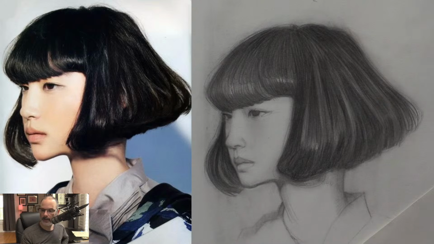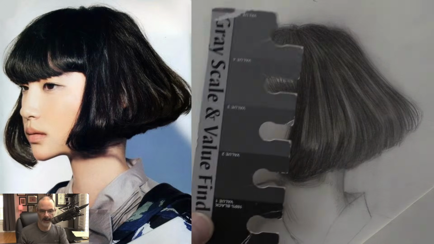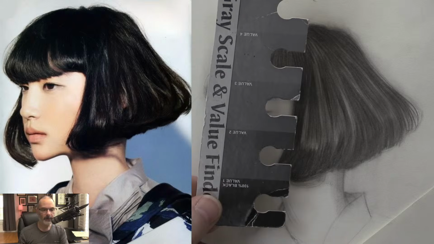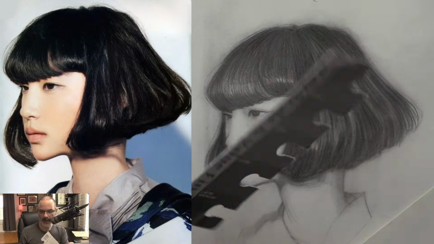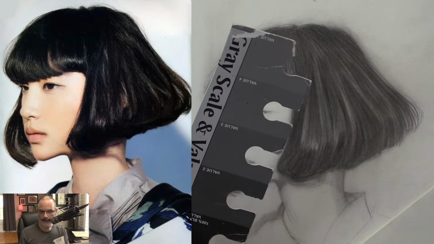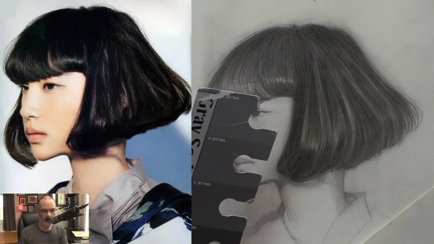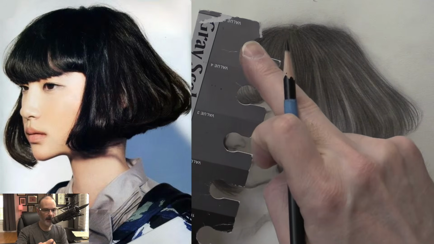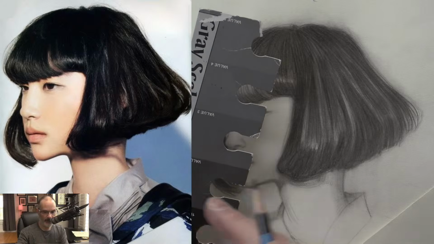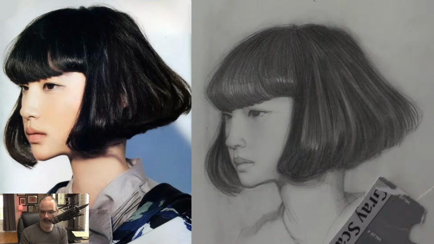Here's a question. What is a fast and efficient way to practice values every day when you haven't got a lot of time? Sure. Get a value scale. If you cannot get a value scale or you don't have the money for a value scale, this is half of one. I cut it. Go to Home Depot or Lowe's and make a value scale with black and gray paint samples and put this thing on your paper.